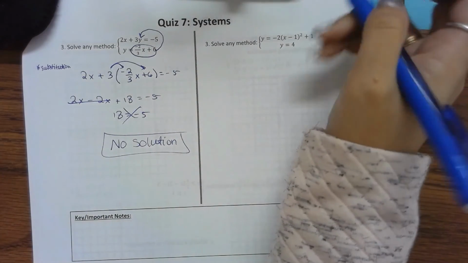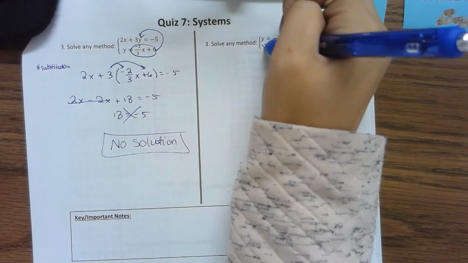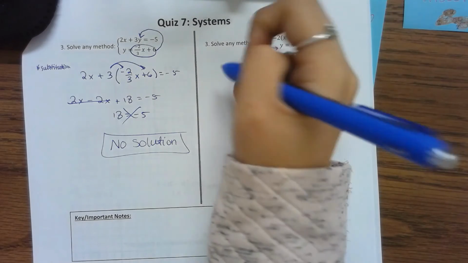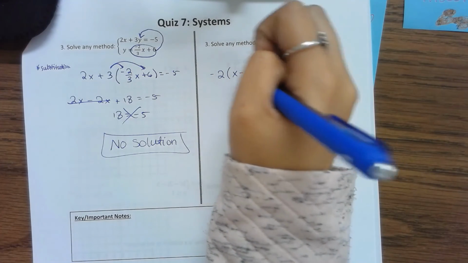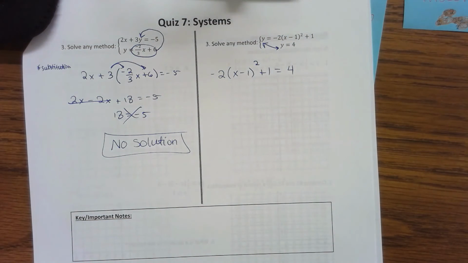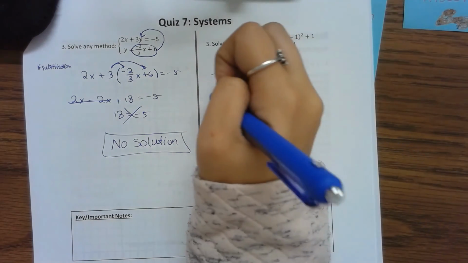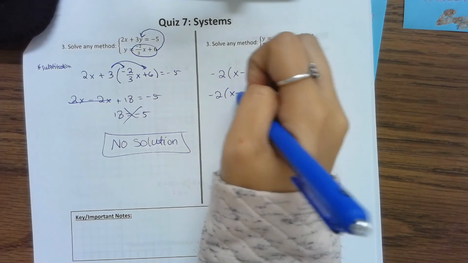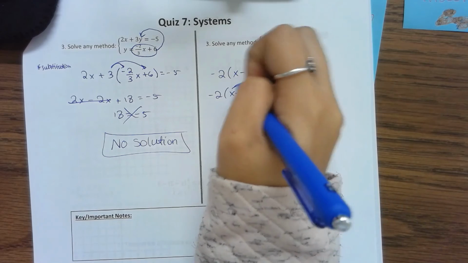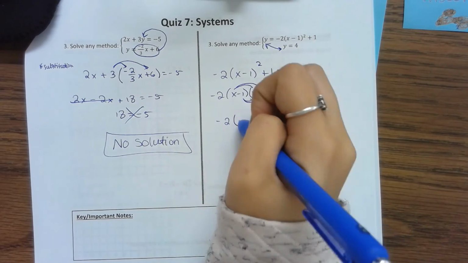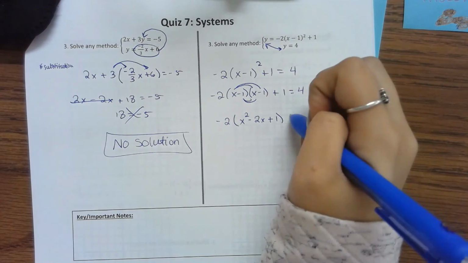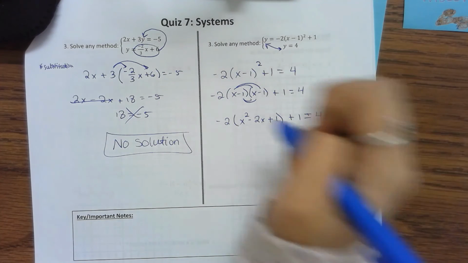Okay. If I try and do the same thing here, I notice they both equal y. So if they both equal y, then these should be equal to each other. And that's exactly what I'm going to do. I'm going to set these equations equal to each other because they both equal y. And I know this squared is the same thing as x minus 1 and x minus 1. And we can FOIL this out. And in the end, we should get -2x plus 1 equals 4.